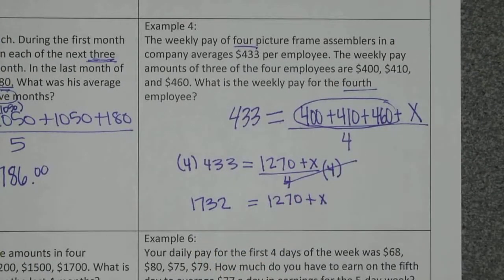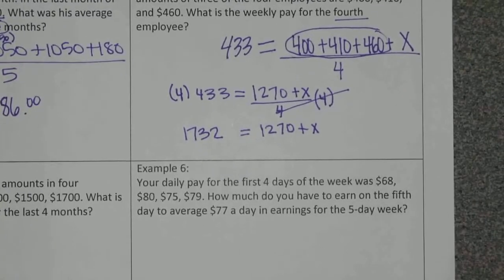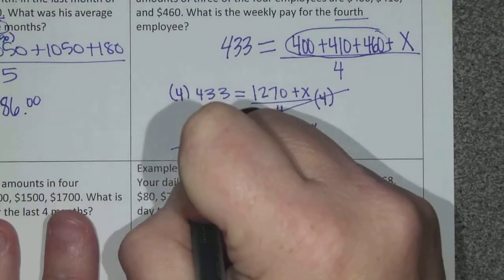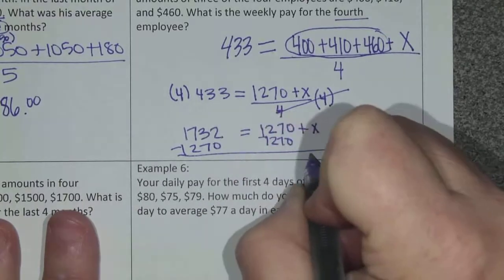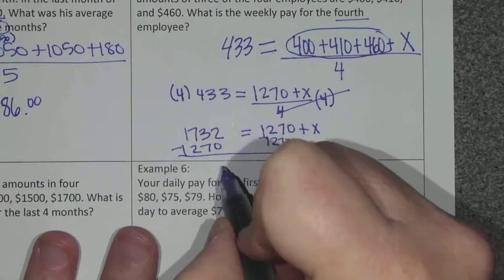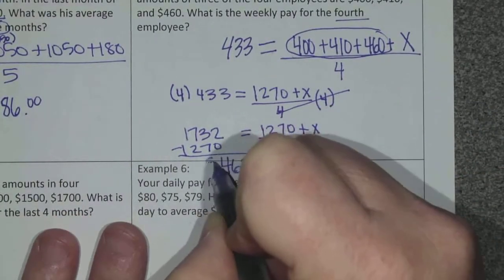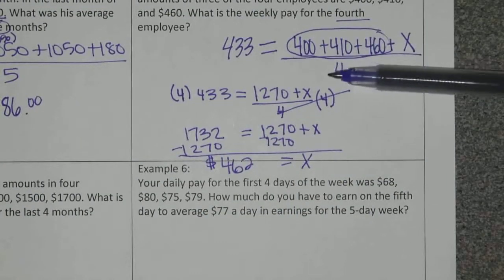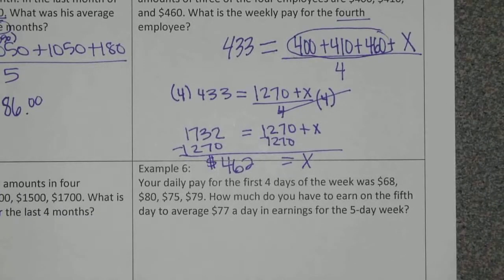So the last step then to get X all by itself is going to be to do what? Yeah, subtract the 1270. And when we do that, what's our X value going to be? 462. Does that number make sense with our other numbers? Yeah, it's right there in that same ballpark, isn't it? So 462 for the answer for that one. Questions on how we worked that one backwards? All right, you guys, 2 more to go. We got this.